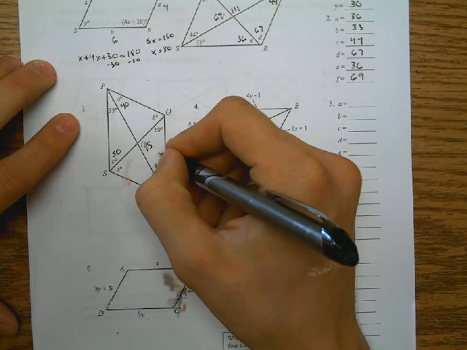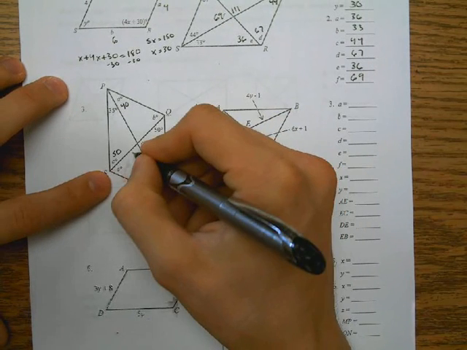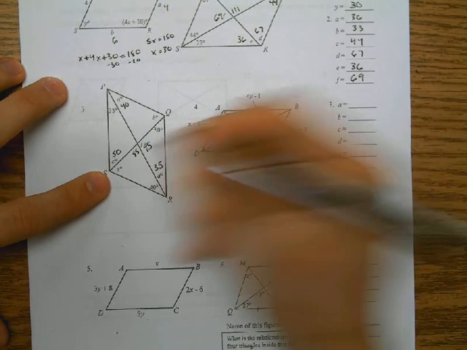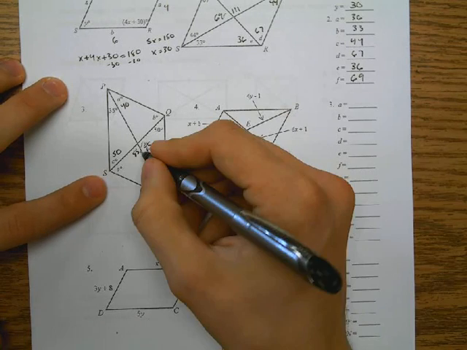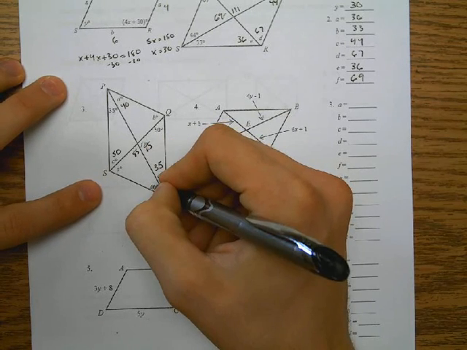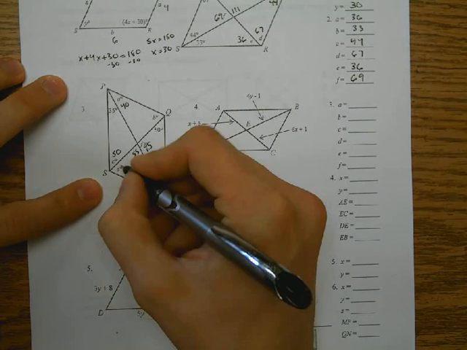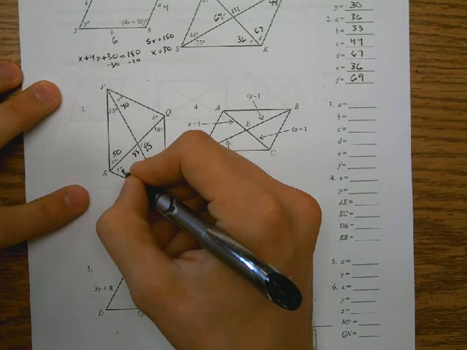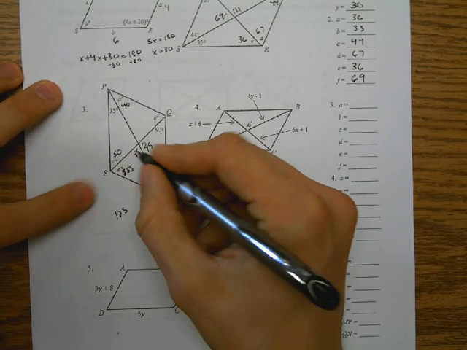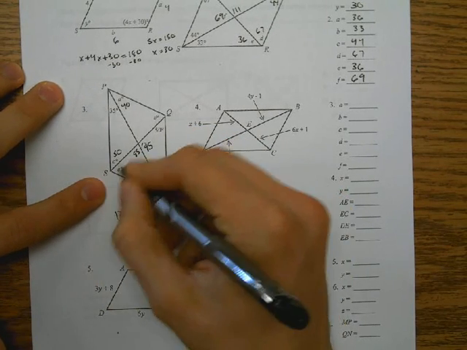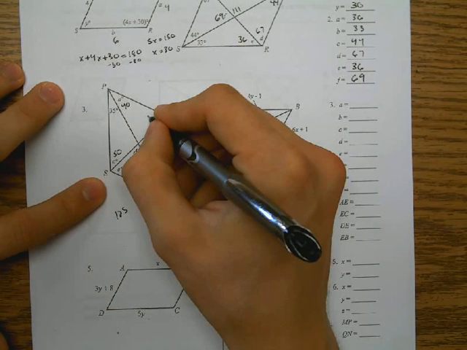The next thing I'm going to do is grab this angle right here. It's going to be 85 degrees. 85 and 95 make a linear pair. And then now I've got 85 and 40, so 125 degrees. That's going to make this one over here 55 degrees, rather, to finish that triangle off. And my last one, alternate interior angle, is going to give me B for 55.